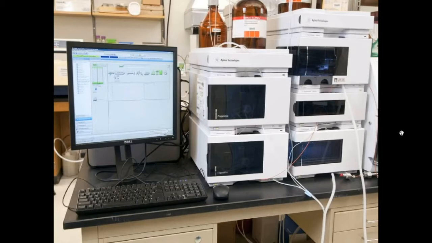This instrument is called HPLC. The full form is High Performance Liquid Chromatography, or it is also called High Pressure Liquid Chromatography, because it uses a pump to push the mobile phase into the column. This is a very important instrument and very widely used in pharmaceutical analysis for the separation as well as the analysis of various ingredients.